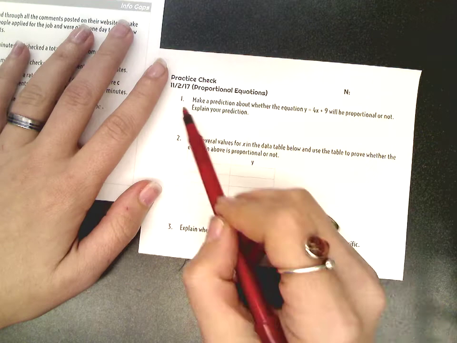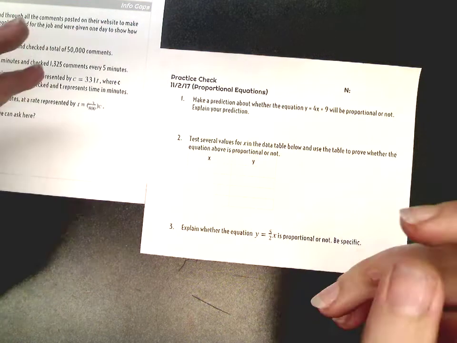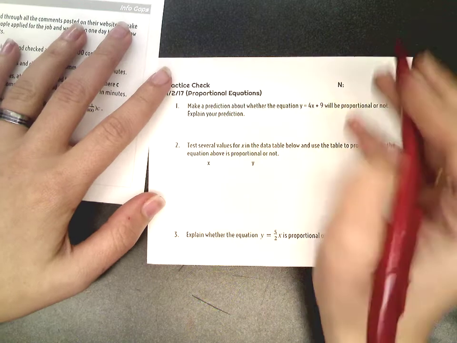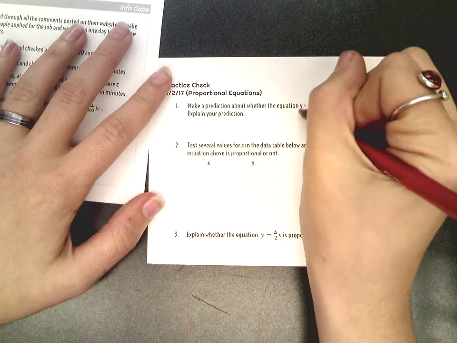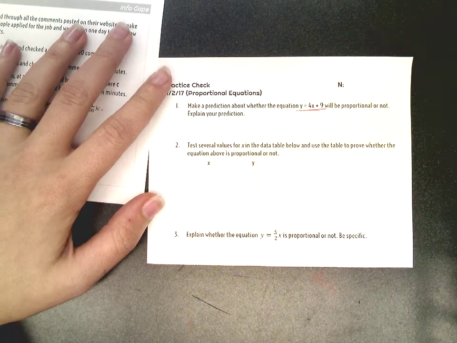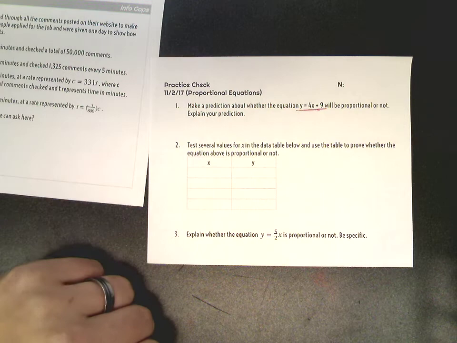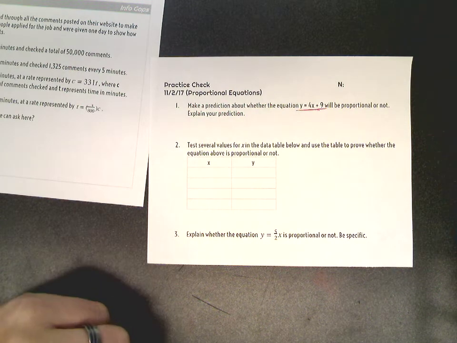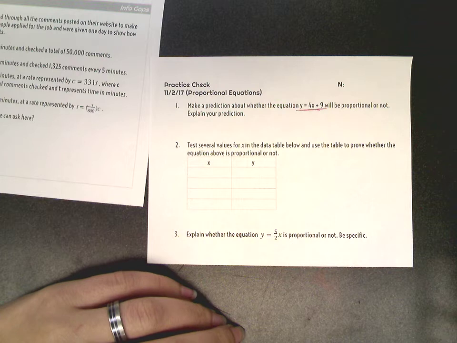So today we've got three questions that all have to deal with equations for proportional relationships. The first thing is I ask you to look at this equation and make a prediction about it. Do you think it's going to be proportional or not? Now, with a prediction, there's no clear right or wrong answer. You just need to be able to explain why.